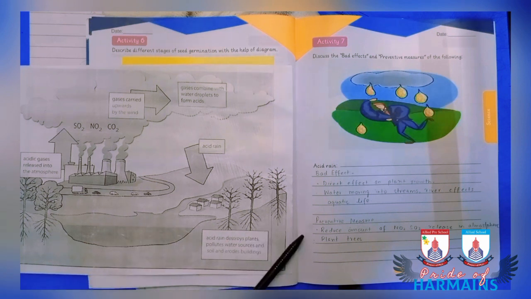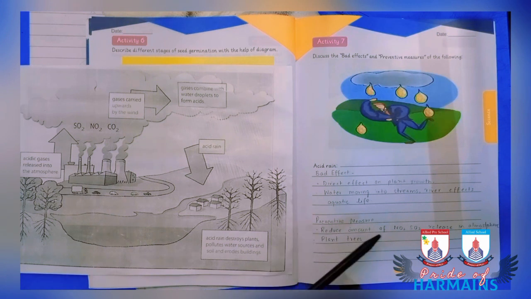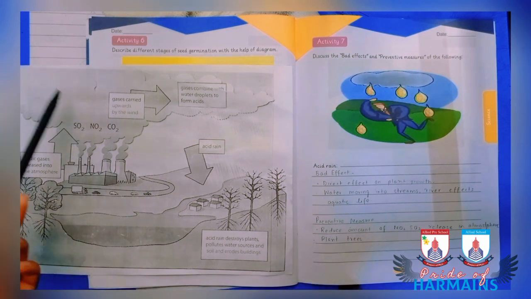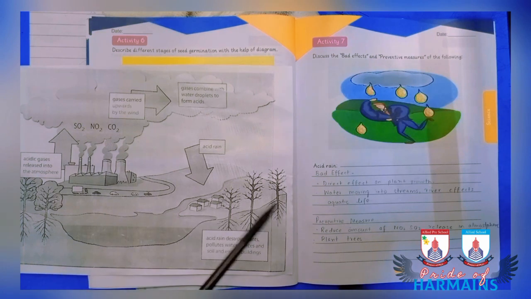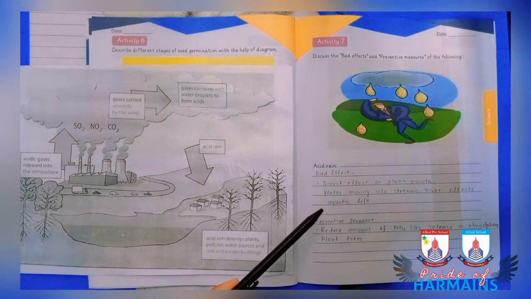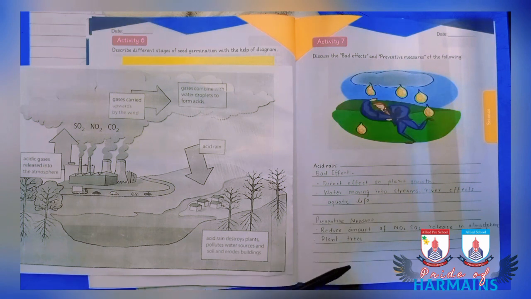So the preventive measures for reducing acid rain are that you should reduce the amount of these gases that are being released into the atmosphere, and you should plant trees. Now you are supposed to mention a few more preventive measures over there.